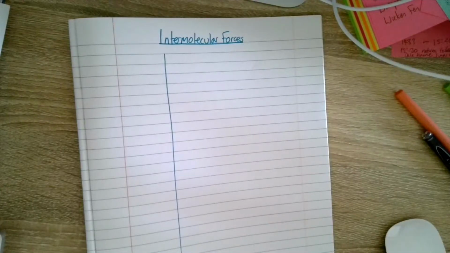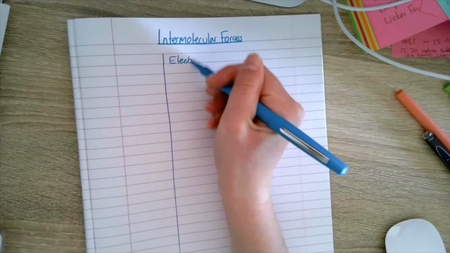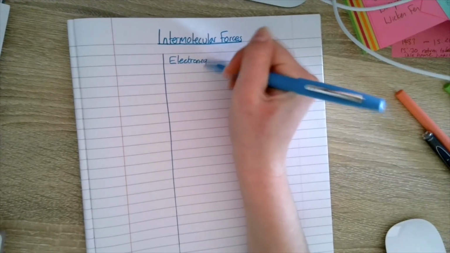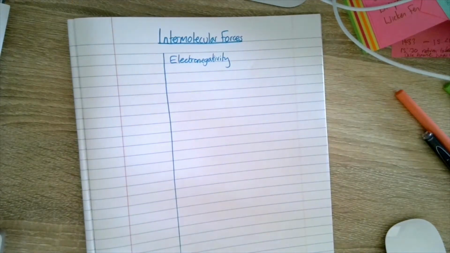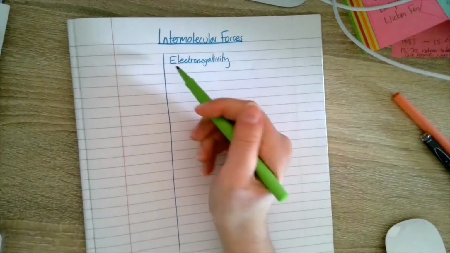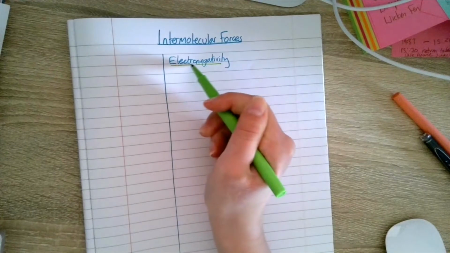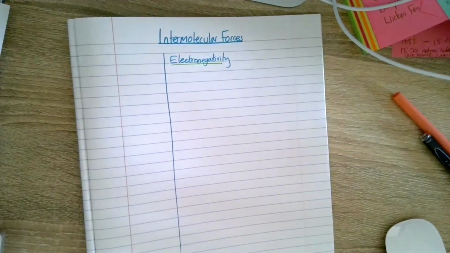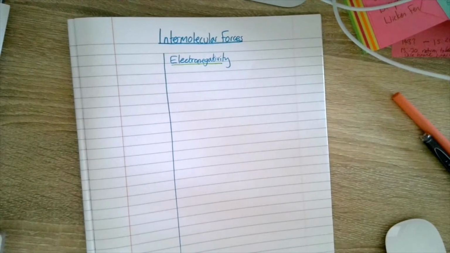Okay, before we jump into intermolecular forces, I'd like to start us off with a recap of what electronegativity is. So, electronegativity, we're talking about negative charge, so our electrons, and the "ity" suggests that it's an ability of something.